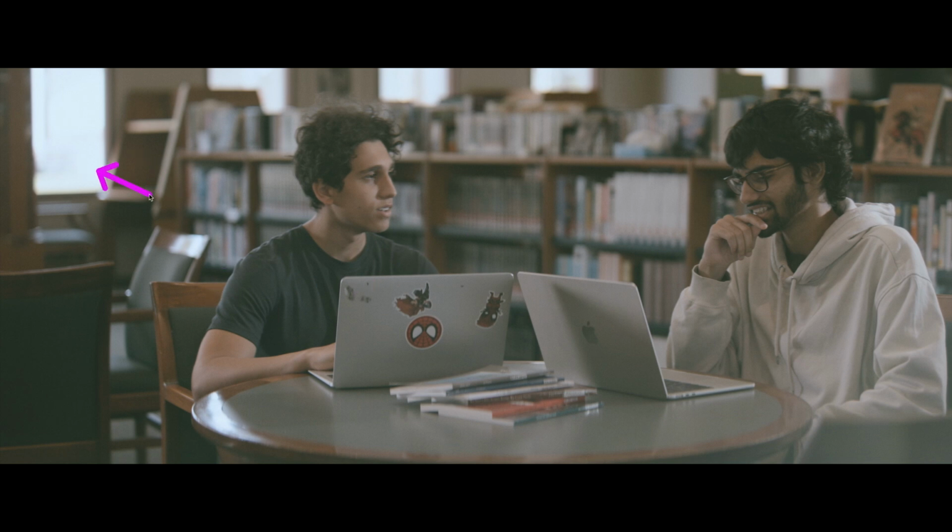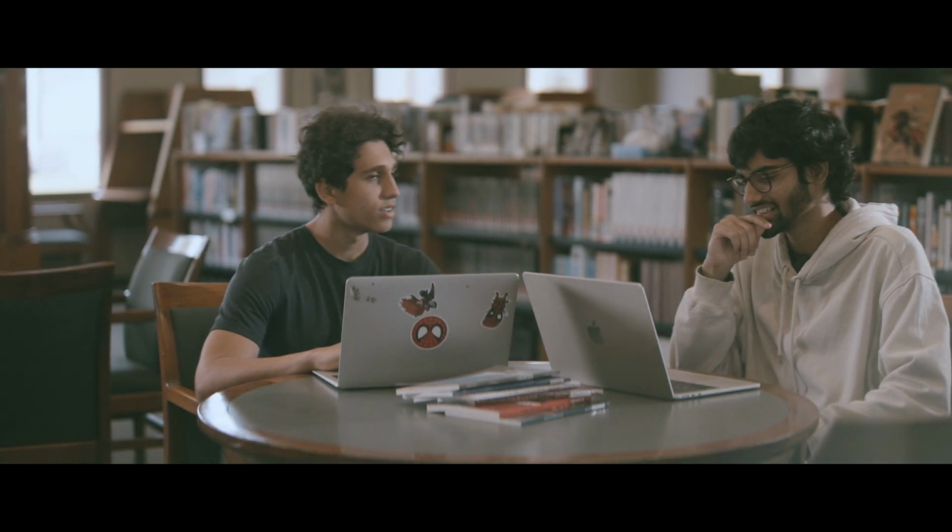Because this is pure white, this will look a lot darker than it actually is. Same with this chair. It just helps create that difference.